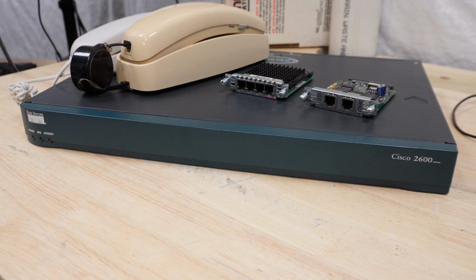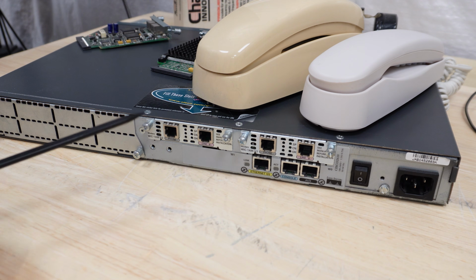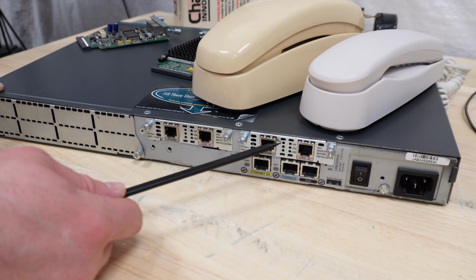We're going to be using this Cisco 2600 series router. I highly recommend these if you want to just play around with networking, telephony in a Homelab fashion, like me just dicking around down here. Very affordable, very flexible, as we'll see on the back with these modular cards. Highly recommend it.